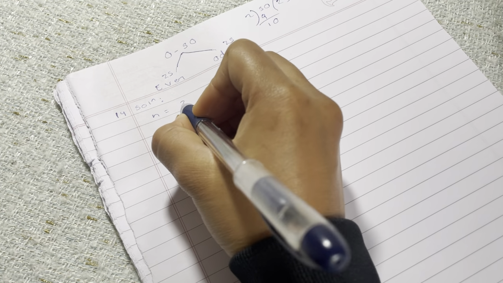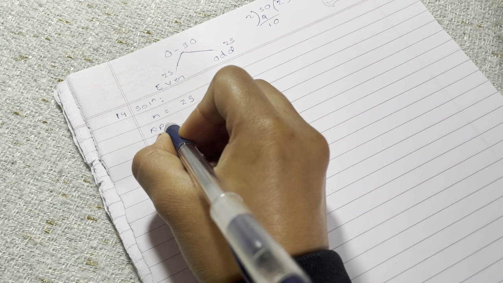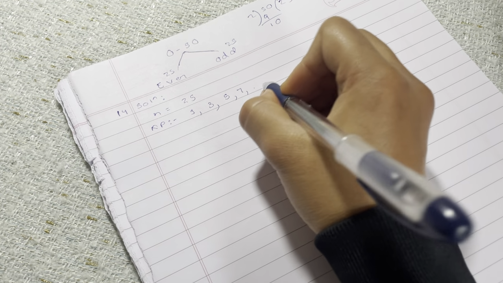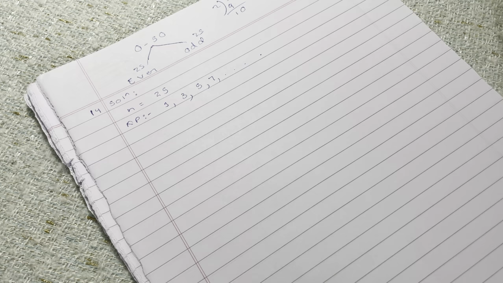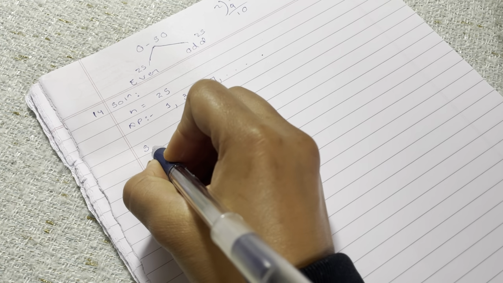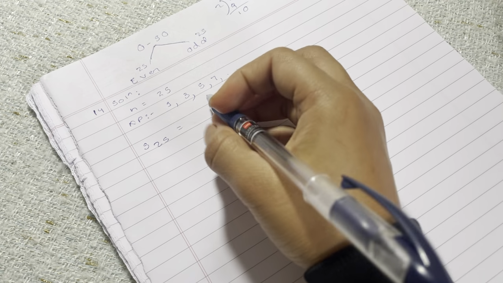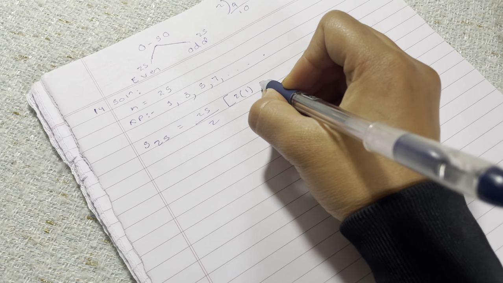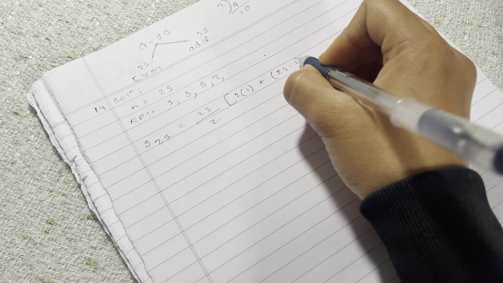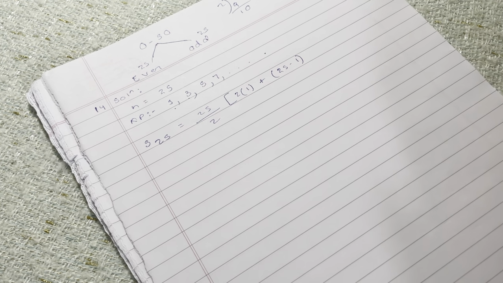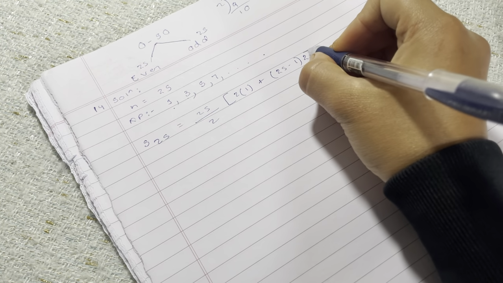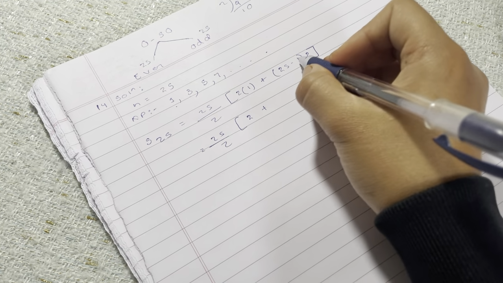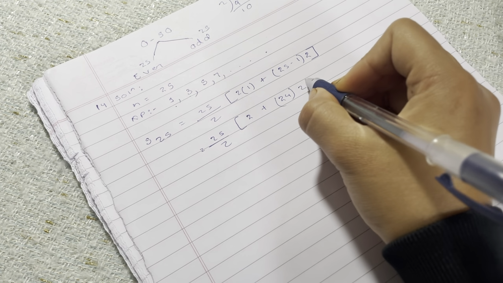The odd numbers are 1, 3, 5, 7 and so on, 25 of them. We need to find the sum, so find S n where n is 25. S n is n divided by 2, that is 25 divided by 2 into 2 into 1 plus n minus 1 into d. Here, 3 minus 1 is 2, 5 minus 3 is 2, so d is 2.